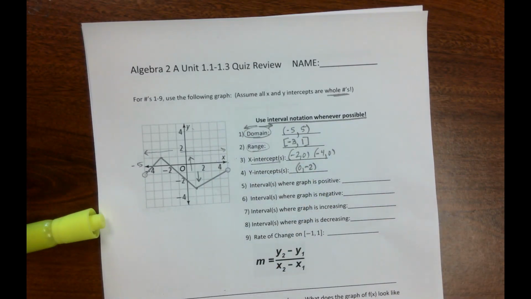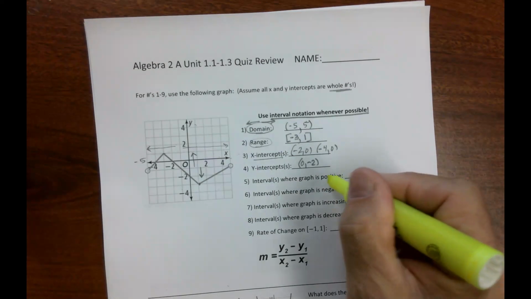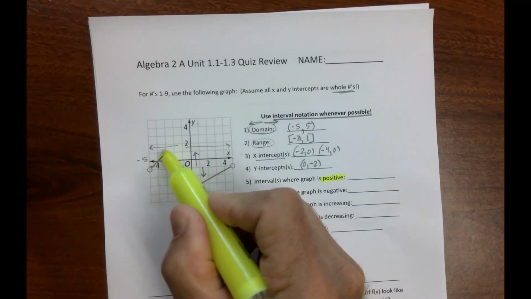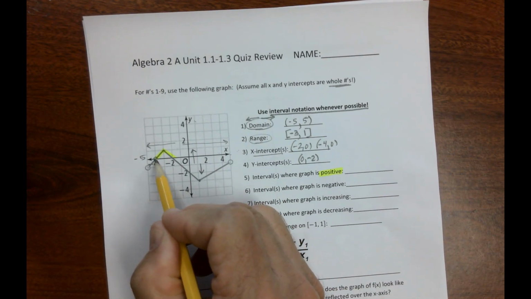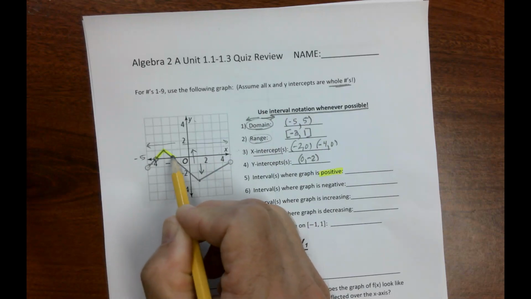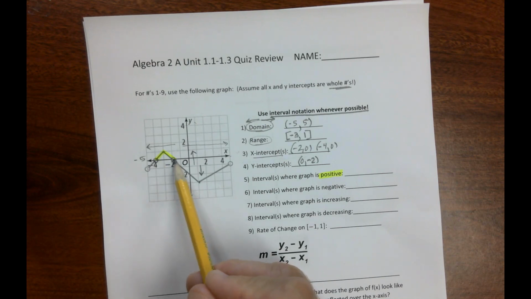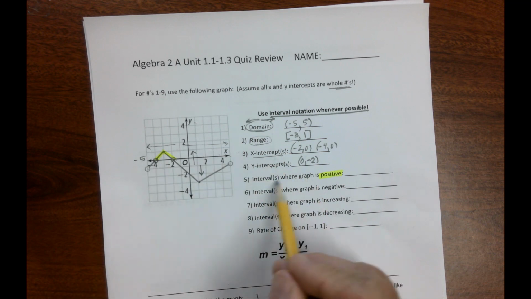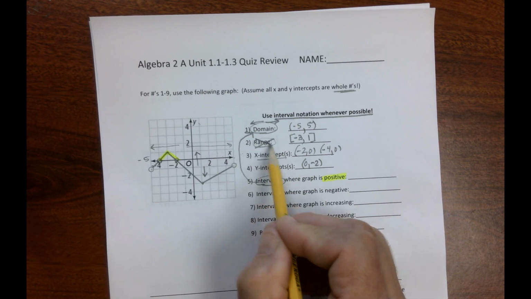All right, here comes some precise thinking. Where is the graph positive? Well, positive means above the x-axis. And that's the only place. Now here's the twist. The x-intercepts are not above the x-axis, so it's like it turns them into open circles. So the only place that's above the x-axis, and again, when you're talking about the intervals, you're really talking about the domain. You let go of the range.